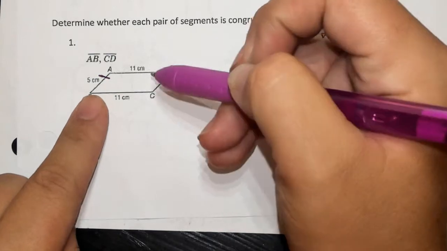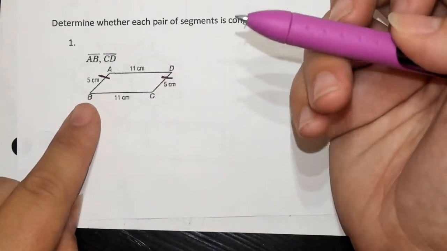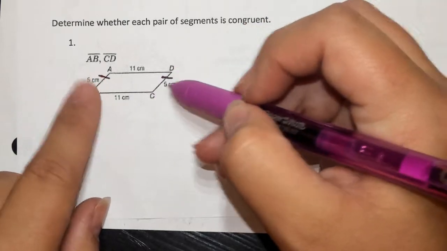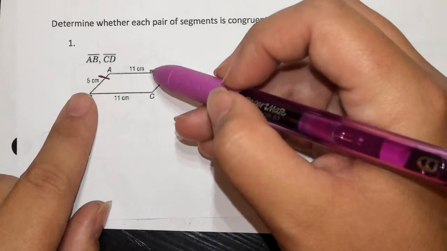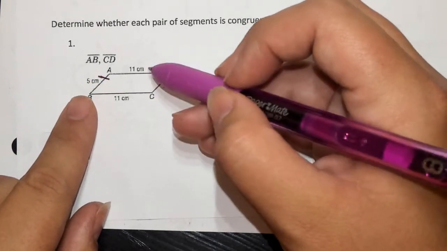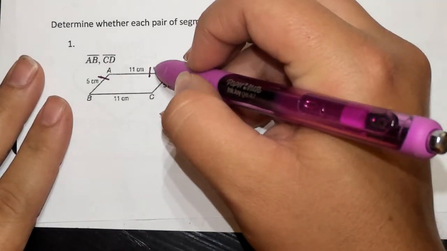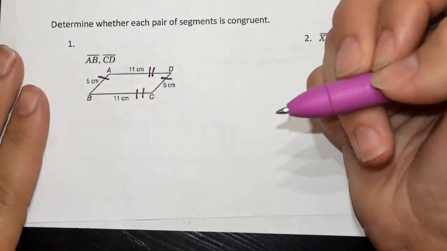Okay? Now, can I put one dash on 11? Think about it. These are 5. If I put one dash here, that's saying that's 5. Is that 5? No, but I could put 2. Very good. So if I put 2 here, then I also have to put 2 here.